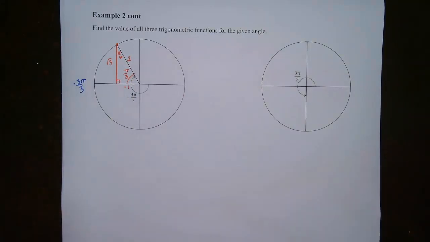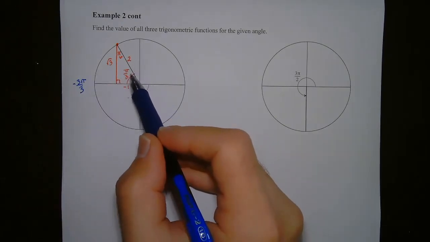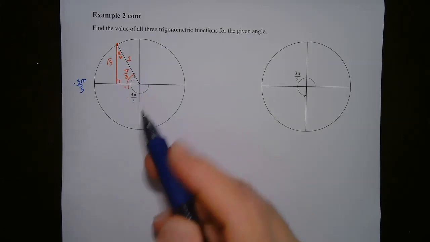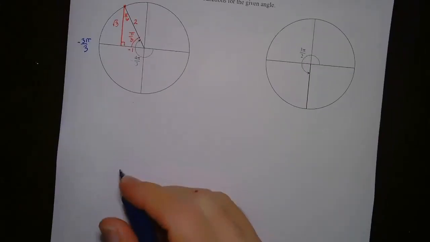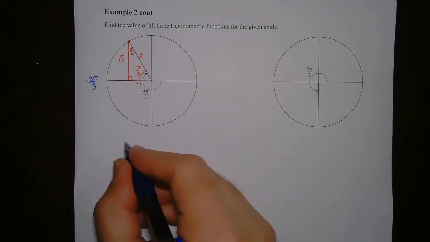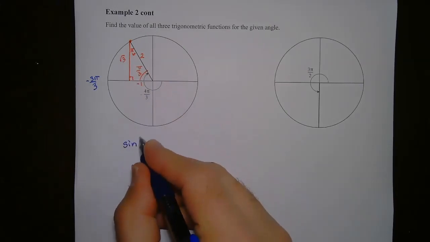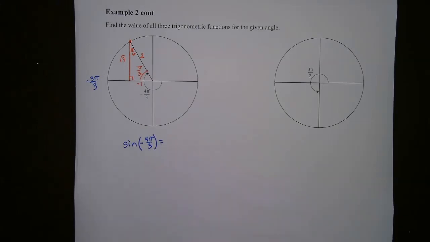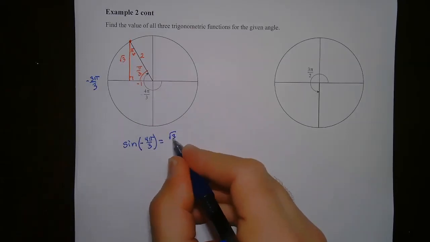Okay, so the angle that we rotated allows us to figure out the reference angle, and the reference angle allows us to figure out the side lengths of our special right triangle. And then because we have the x, y, and the r, we can figure out all 3 trig functions. So sine of, I'm going to write it correctly this time, sine of -4 pi over 3, because that's the angle we're doing, must equal our opposite over our hypotenuse. So in this case, our opposite would be our y. So square root of 3 over 2.